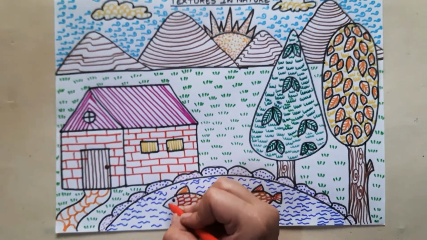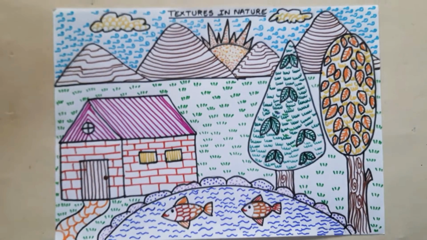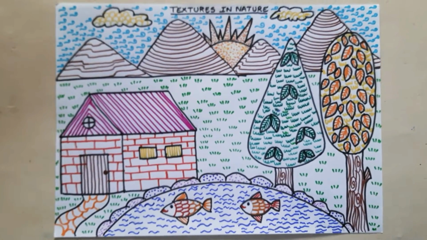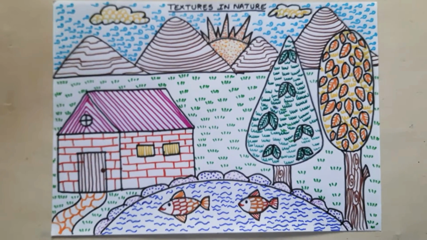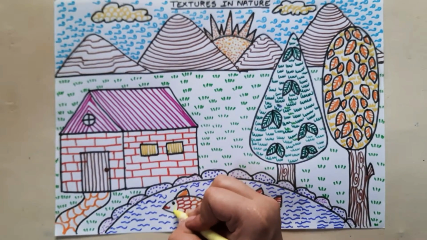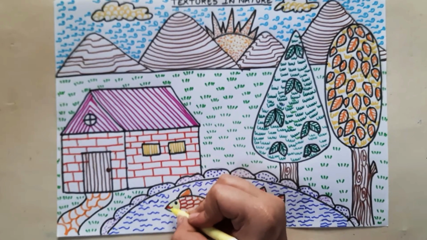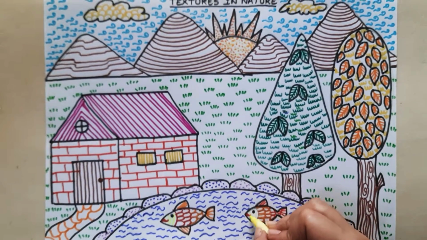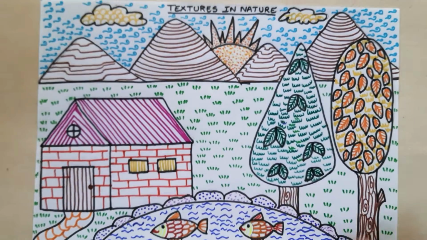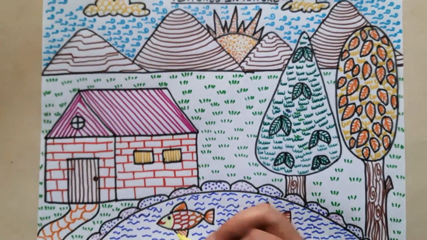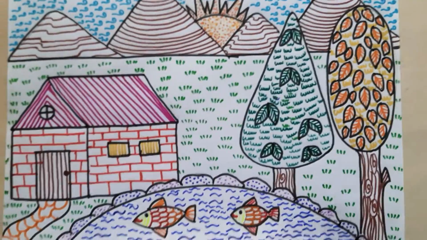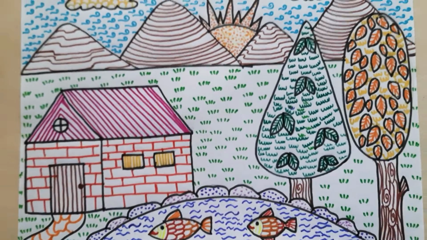Let's draw the lips. Either you leave this portion white, or if you don't like the white, take any color and make semicircular lines. As it is, the fish has gills over here, which are in the form of 1, 2 and 3 lines.